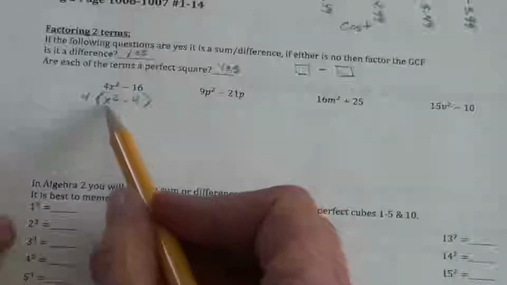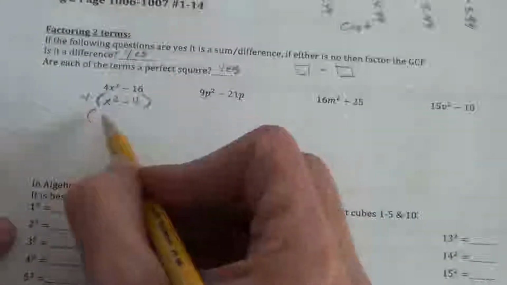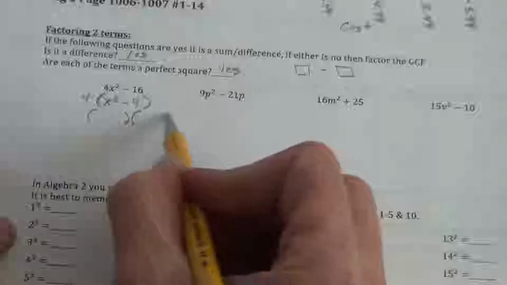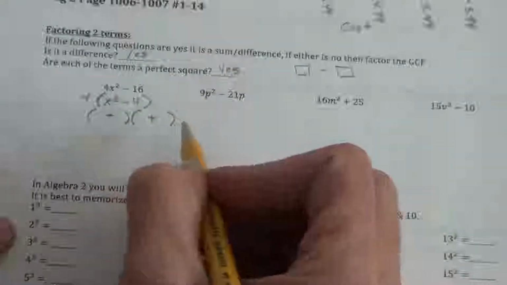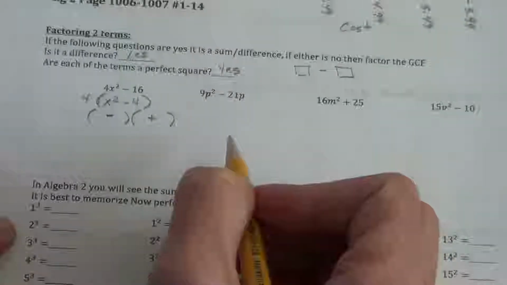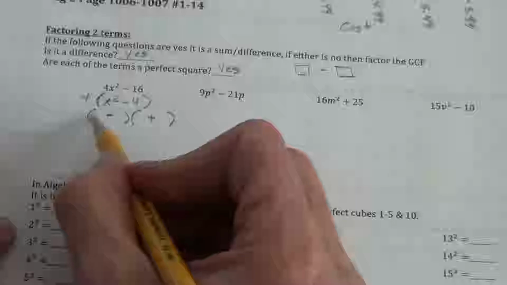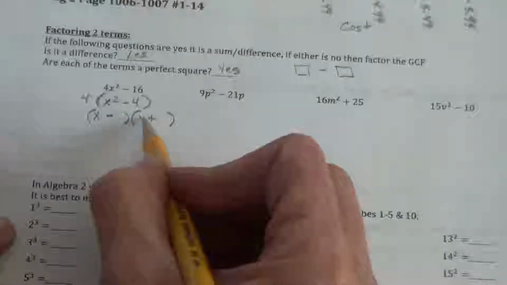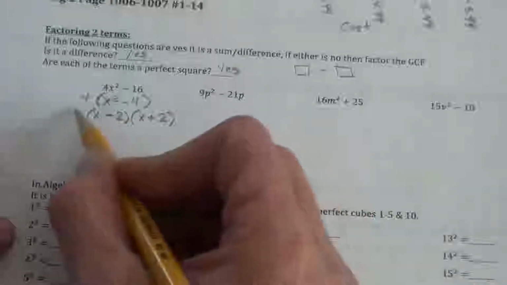I'll show you, since this is a difference of two squares, it is an add-subtract pattern for multiply. So we put a minus and a plus. That's what eliminates your middle term from having 3 terms there. And now we take the root of the x, put it in the front, the root of the 4, put it in the back, and the 4.